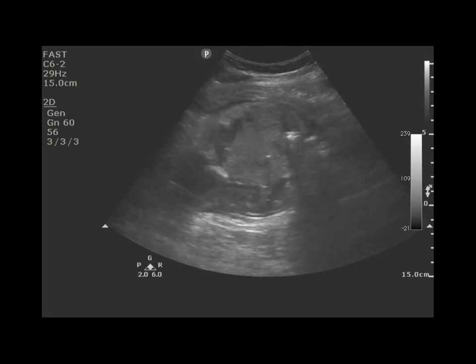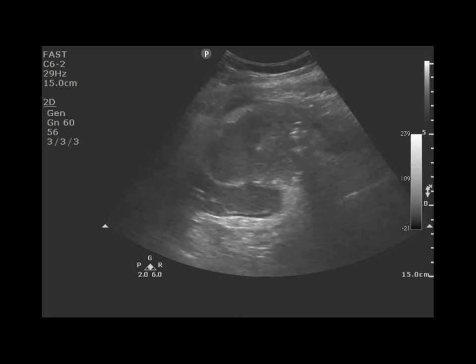Here we can see that loop of colon in the background, and then this hyperechoic fat that's surrounding it. And then we see this large abscess cavity occupying most of the image. It has these small hyperechoic areas with shadowing that suggest air within the abscess cavity.